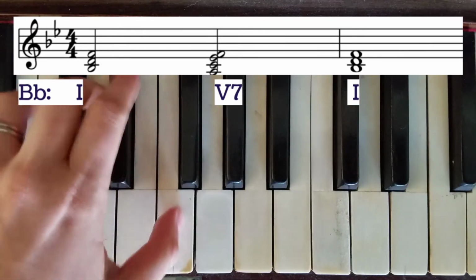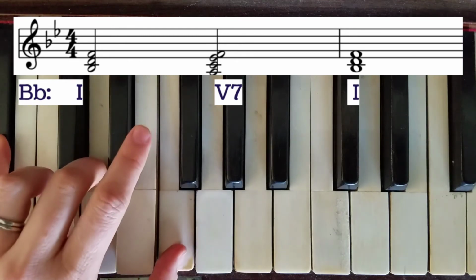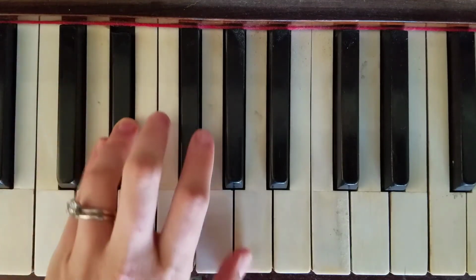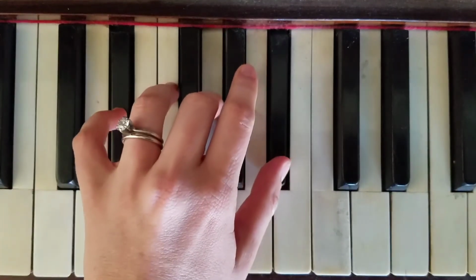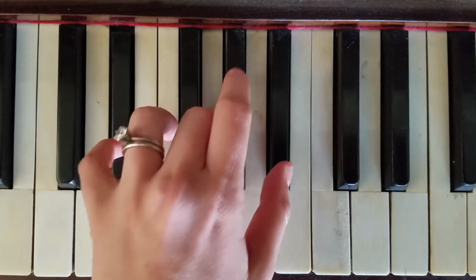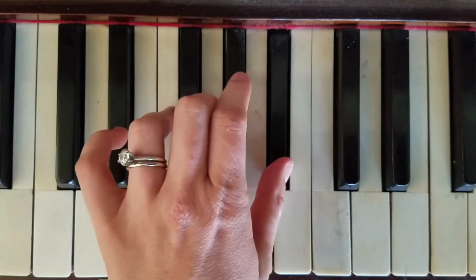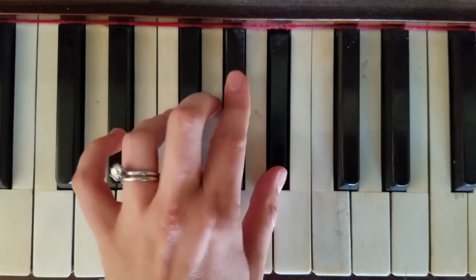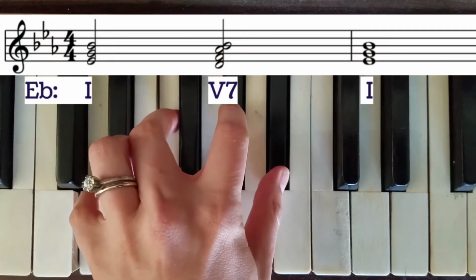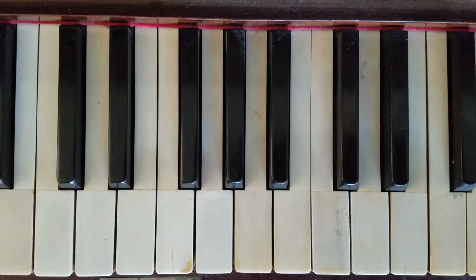So we have B flat, F, and B flat. Let's go to E flat. So our notes in the E flat 1 chord are E flat, G, and B flat. We have E flat. Dominant chord is B flat, so we have to add an A flat. And so on and so forth.